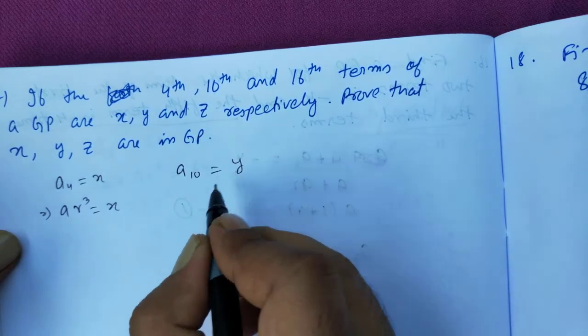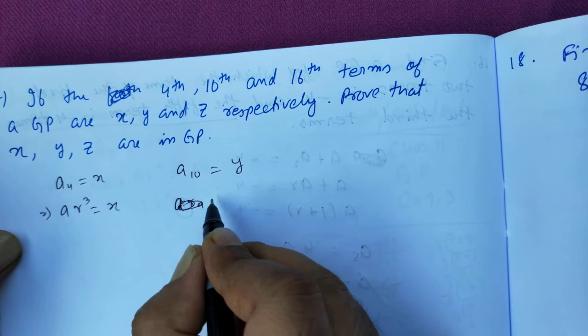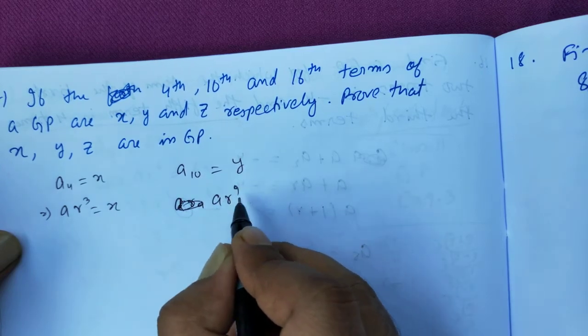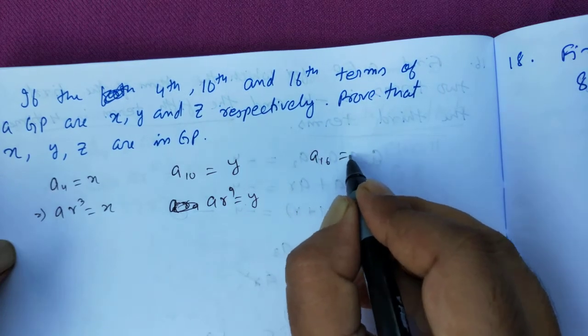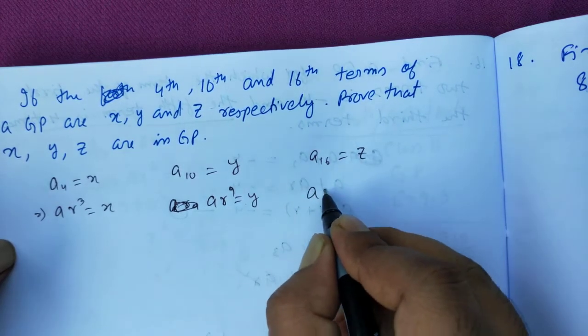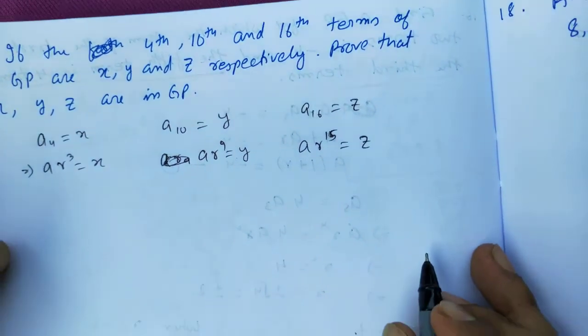A10 is given as y, that means AR^9. AR^9 is y. And A16 is z, that means AR^15 is z.